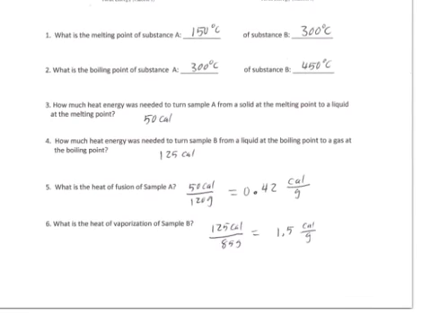Now we want to know what the heat of fusion is, and the heat of vaporization. Heat of fusion is how much it takes to get from a solid at the melting point to a liquid at the melting point per gram. If you give me a gram of substance, how many calories does it take to melt it, to break up the crystals? It took 50 calories to melt it, but now I have to see how many grams were in my sample.